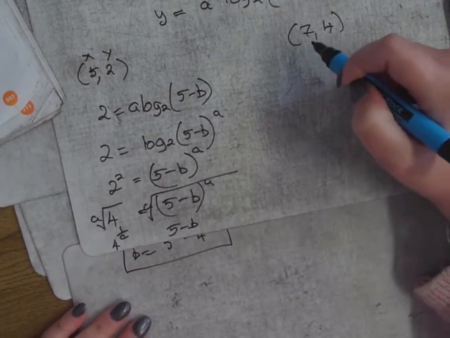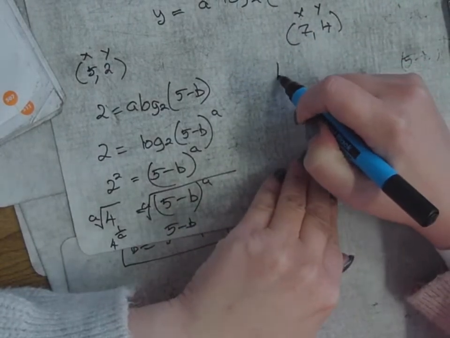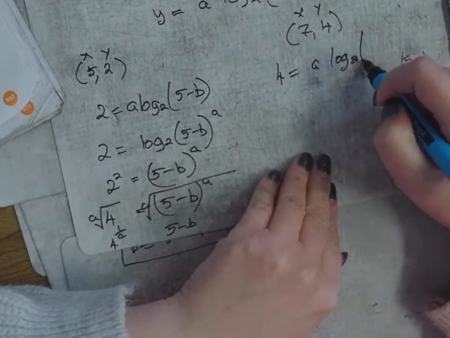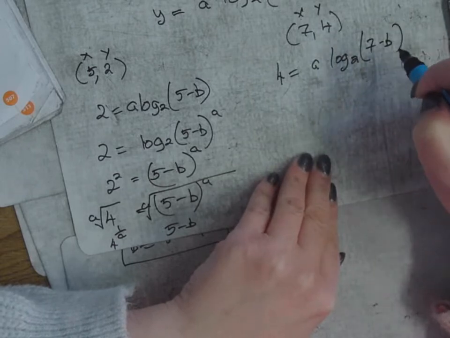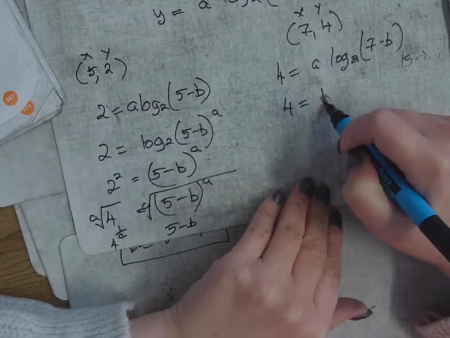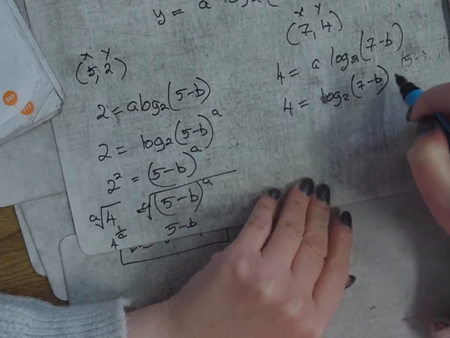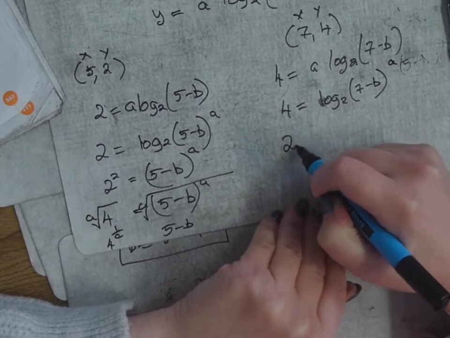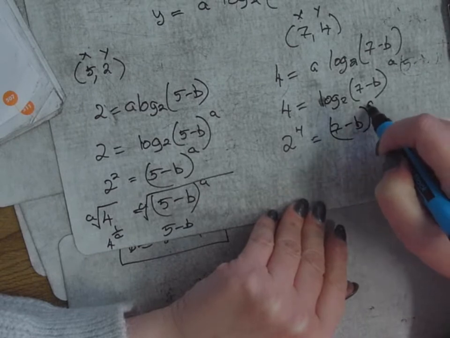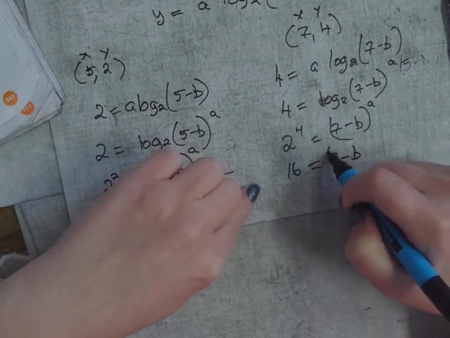Okay, back over here, everywhere I see an x put in a 7, everywhere I see a y put in a 4. So I get 4 is equal to a times log to the base 2 of 7 minus b. So that's 4 is equal to log to the base 2 of 7 minus b, all to the power of a. Right, back to a power. So 2 to the power of 4 equals 7 minus b to the power of a. So that's 16 equals 7 minus b to the power of a.